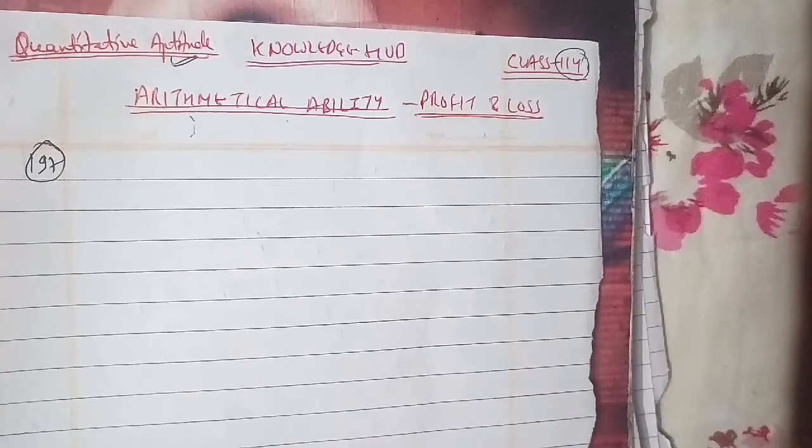So here we go ahead. The first question of the session we have: what would have been the selling price per kg of rice? This has been asked in the bank PO question paper. Statement 1: 50 kg of rice was purchased for rupees 3,350 and rupees 150 were spent on transport. The second statement is: profit earned was 5%.